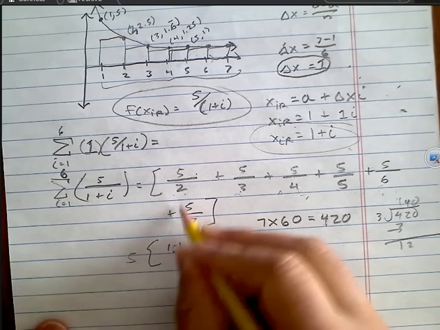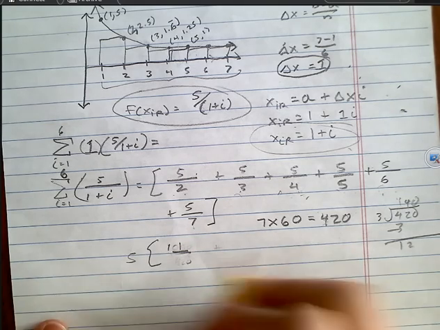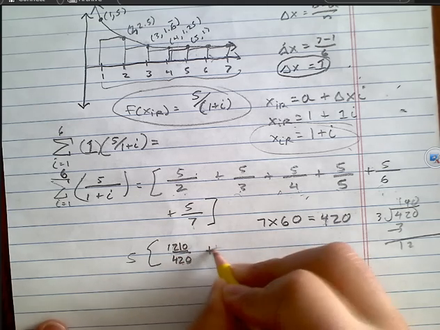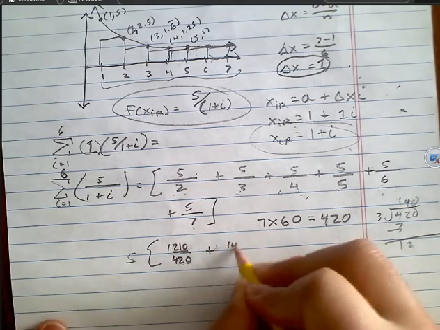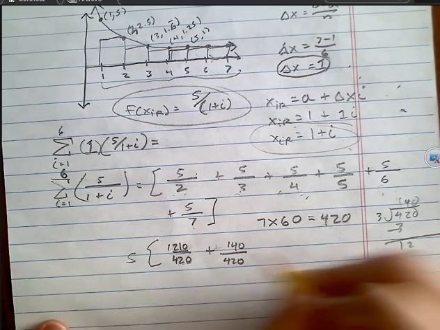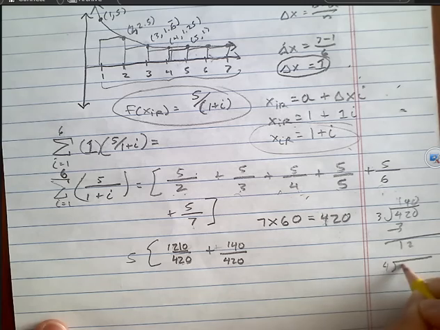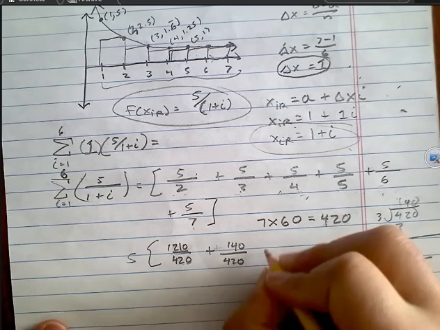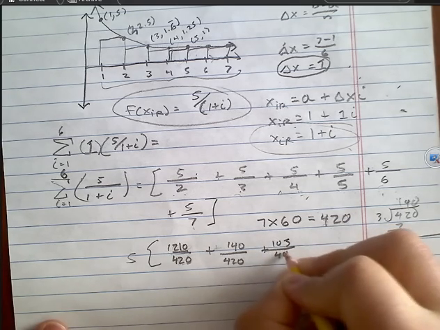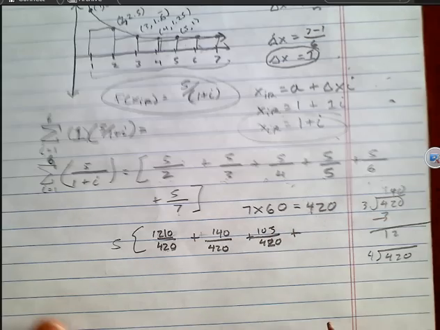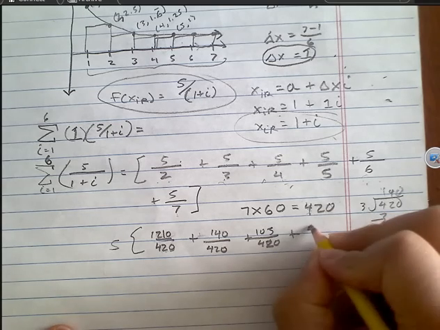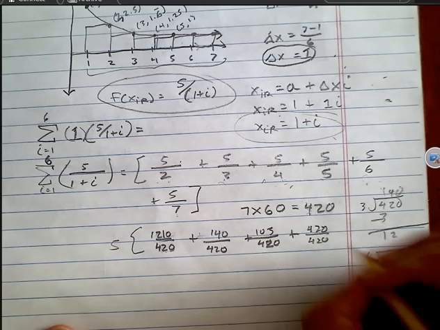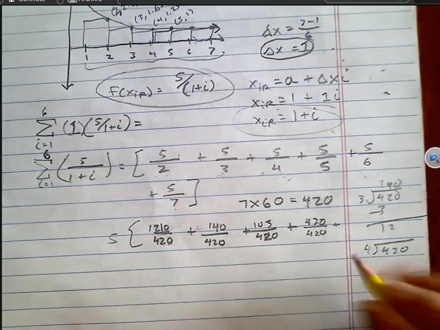1 over 2 with the common denominator of 420, that's 210 over 420 plus 140 over 420 plus, there's 4 over 420, that's 105 over 420 plus 420 over 420 plus, how many times does 6 go into 420?